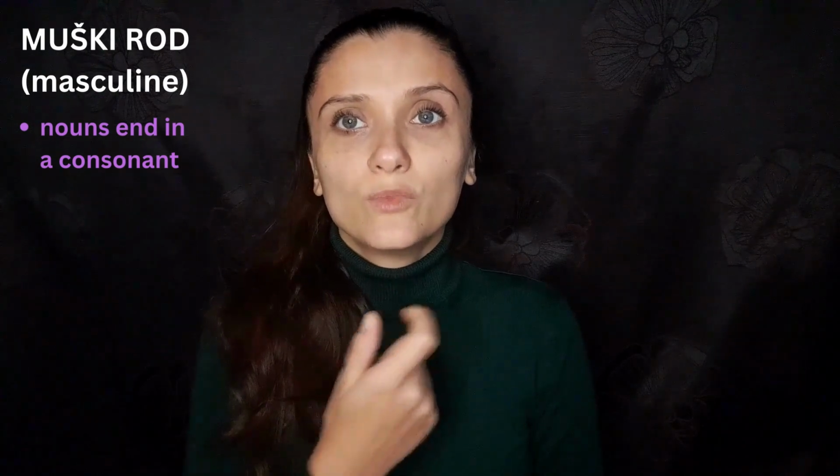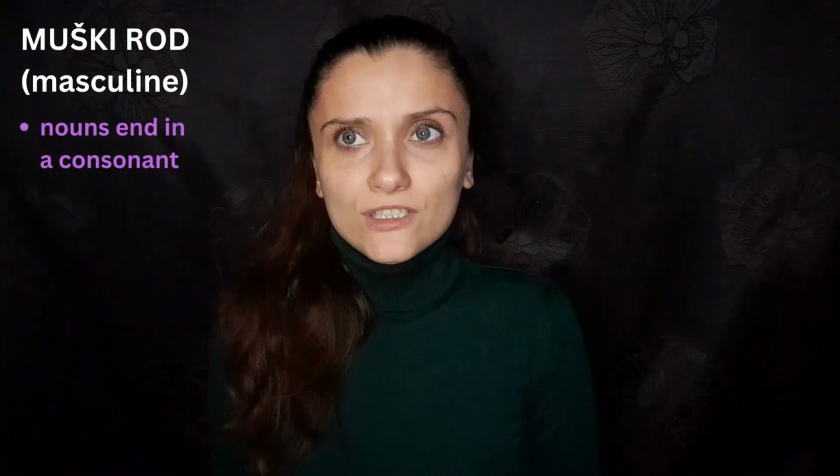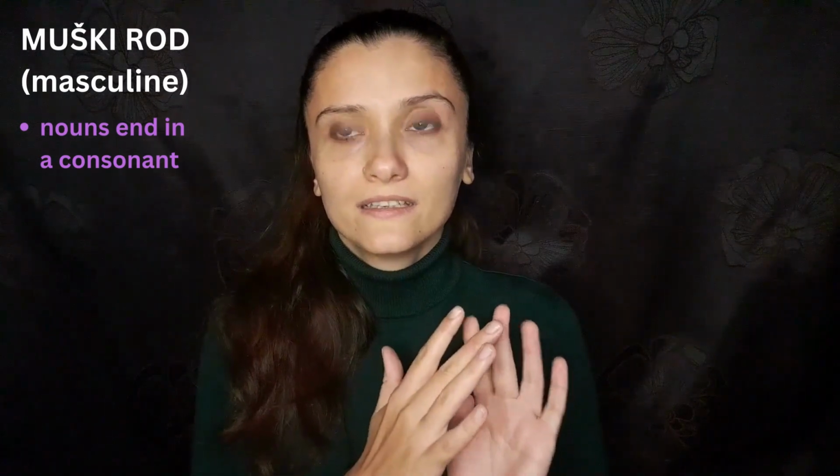So, let's dive into today's lesson, which is imenice rodovi, or noun genders. Let's see how to recognize grammatical genders. Most of the nouns which end with a consonant belong to the MUŠKI ROD. And what are the consonants? In Croatian language, we have 5 vowels: a, e, i, o, u. All other letters are consonants.